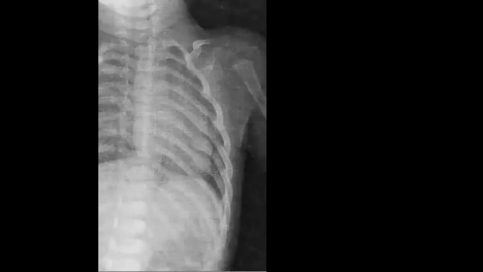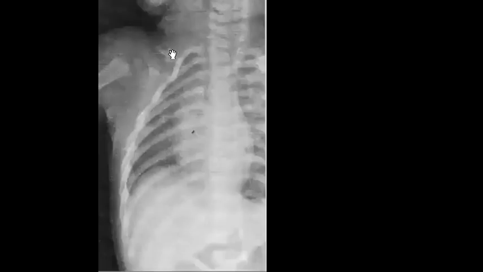Also, if you check for the clavicle, I think here you can see that the clavicle looks like there is also fracture there. So it's not always to be like rickets. It can be fracture. And then it is important to check other bones.